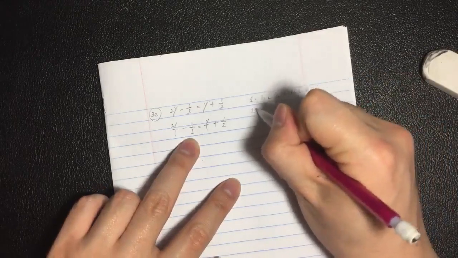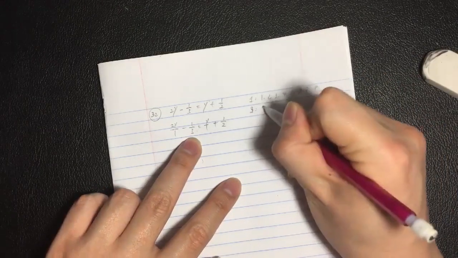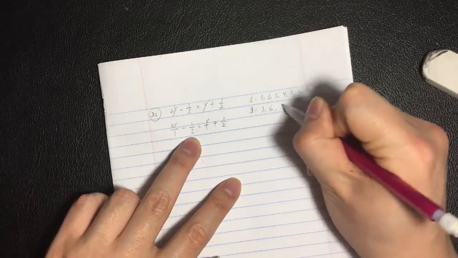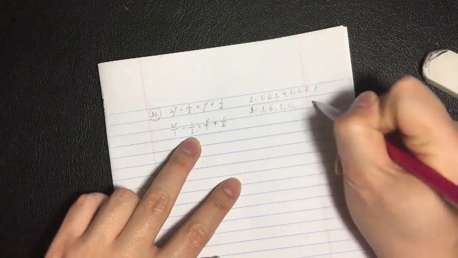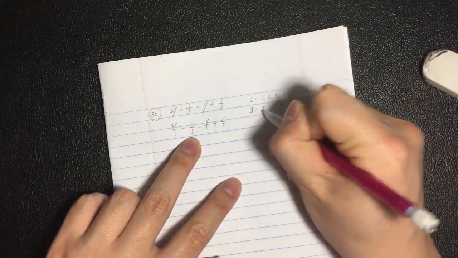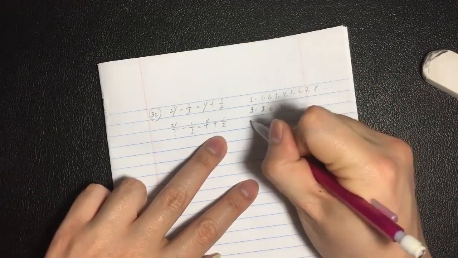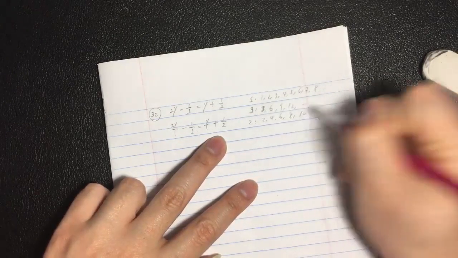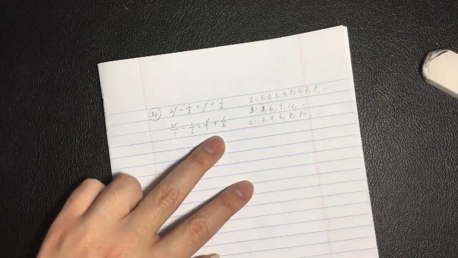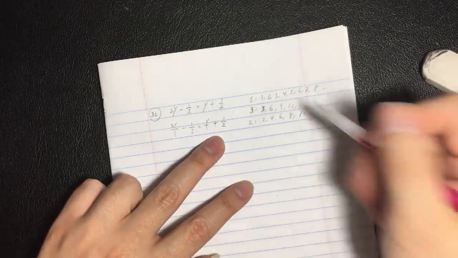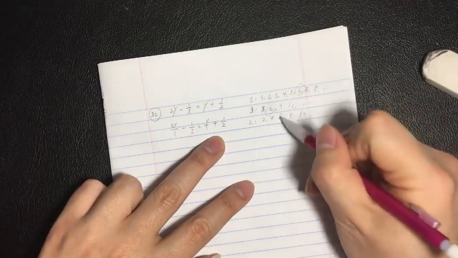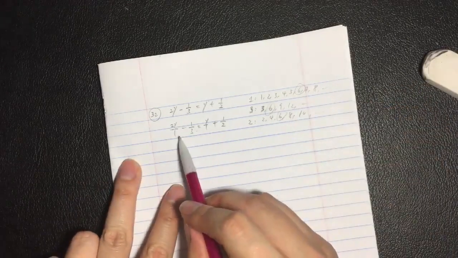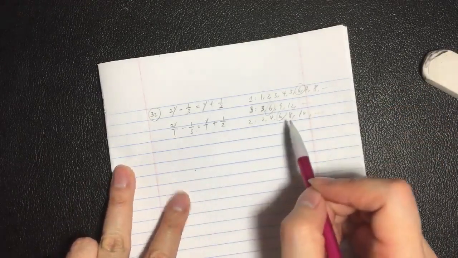Multiples of 3 are 3, 6, 9, 12, and so on. Multiples of 2 are 2, 4, 6, 8, 10, and so on. So the least common multiple is 6. The least common multiple for the denominators is 6.